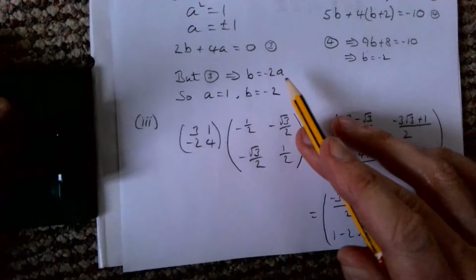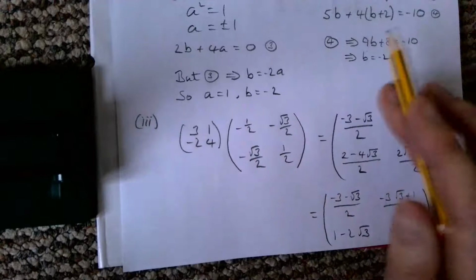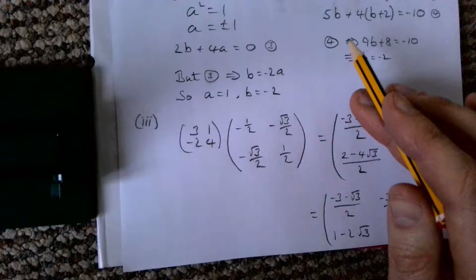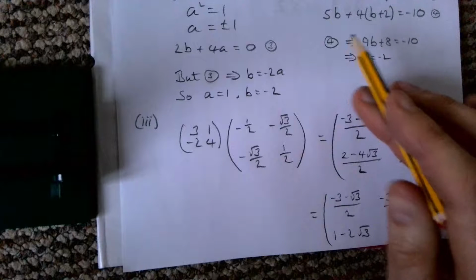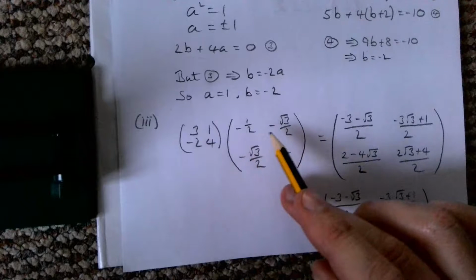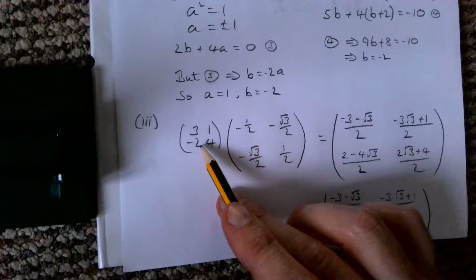The last part of the question then asks us, the matrix S represents the combined effect of the transformation represented by M followed by the transformation represented by N. Find the matrix S. Remember with this you need to put them in the other way around. Okay, so this is our M here and this is our N.